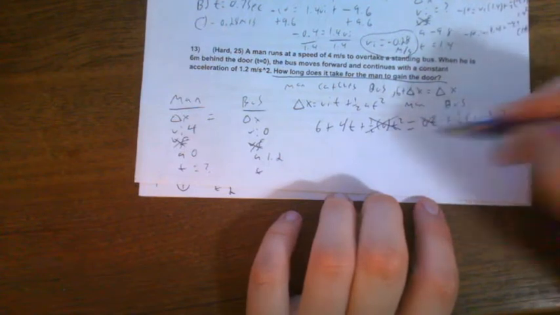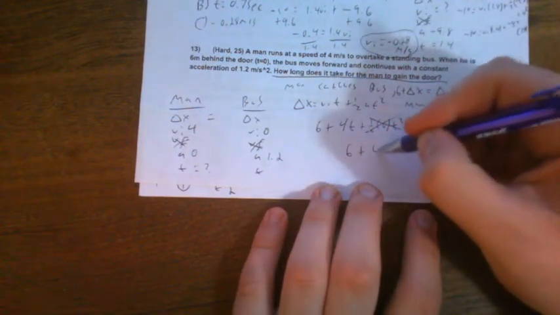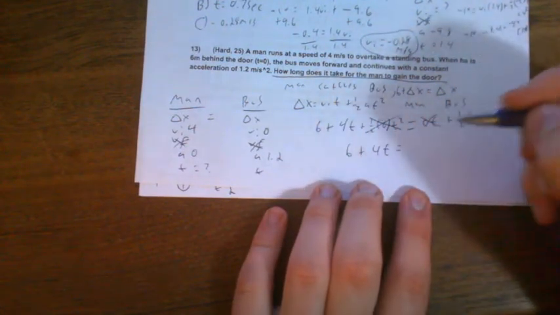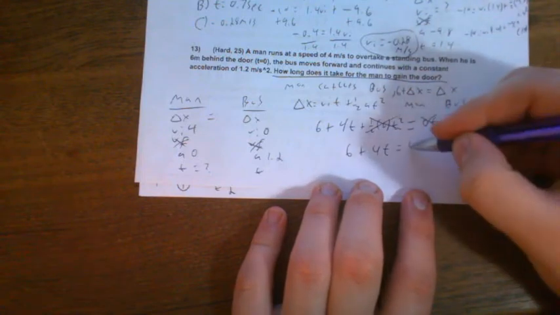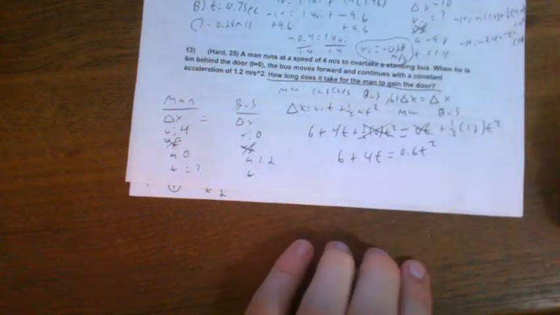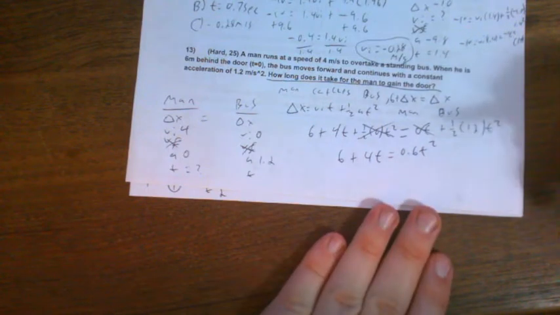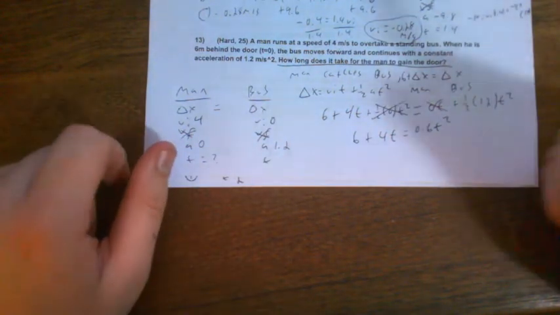So let's take a look at this. 0 times t times 1/2, zero. We get 6 plus 4t equals 1/2 times 1.2, which is 0.6 t squared. Man, this is going to be another quadratic, isn't it? Yeah, it's my fault. I don't know why I went so ham in the paint with this. I wrote this question before I did it as a practice. I guess that's on me. I didn't realize it was going to involve another quadratic.